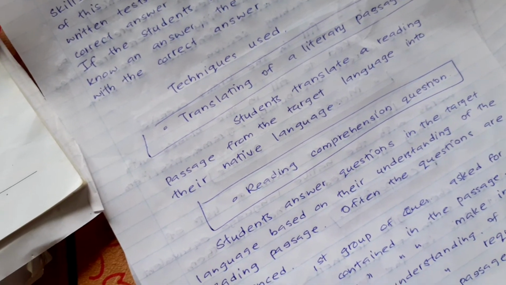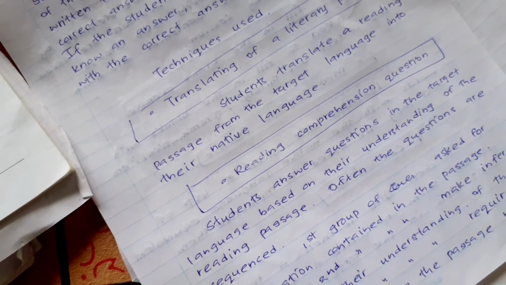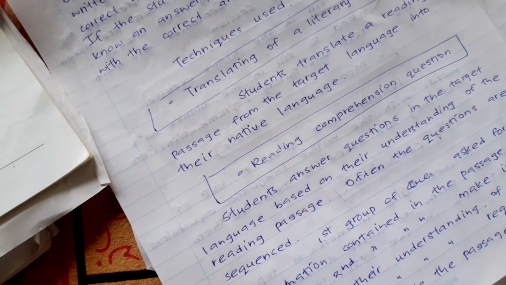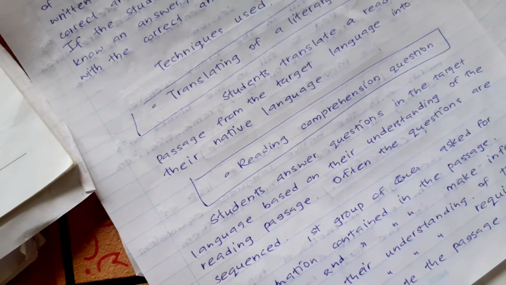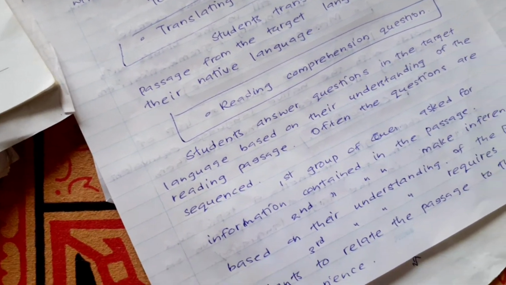Although the answers are not given in the passage, students have to understand the passage and create their own answers. And the third group of questions requires students to relate to their own experience and provide the answers.